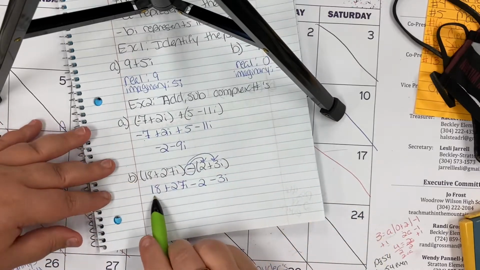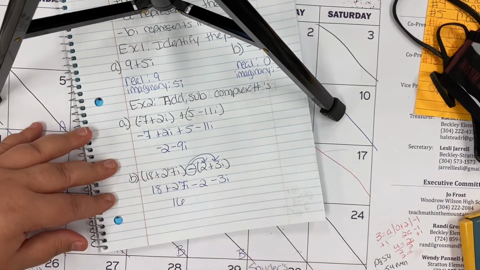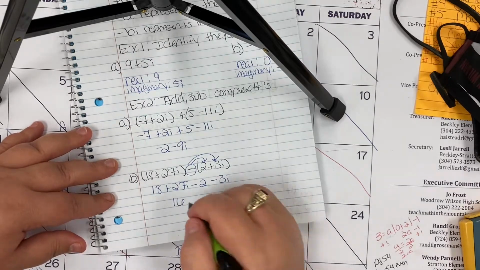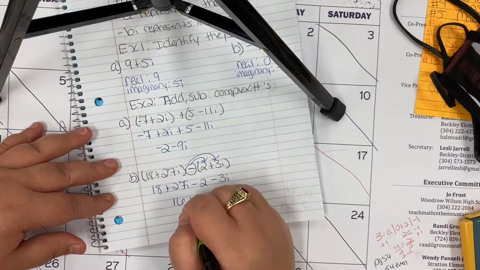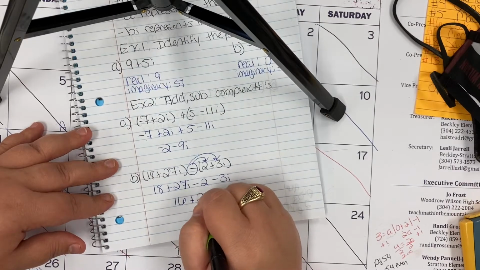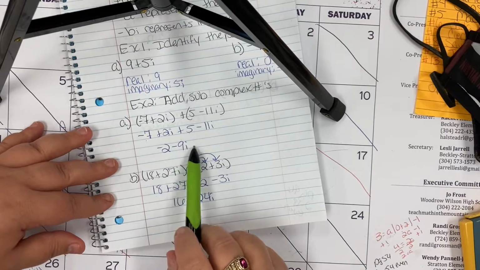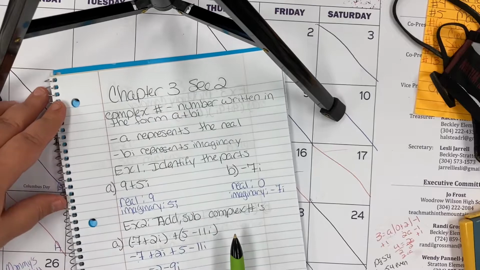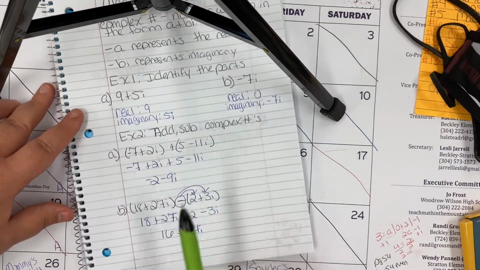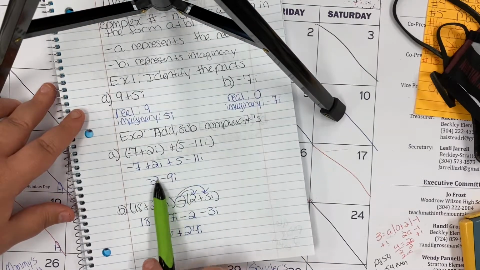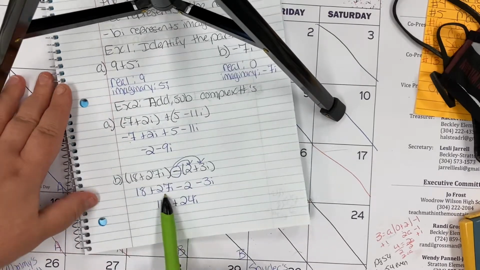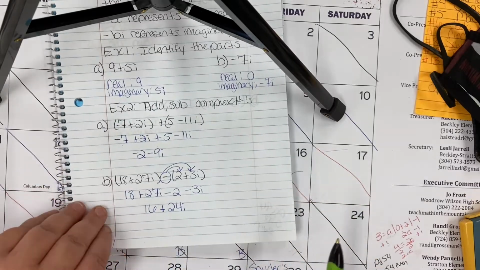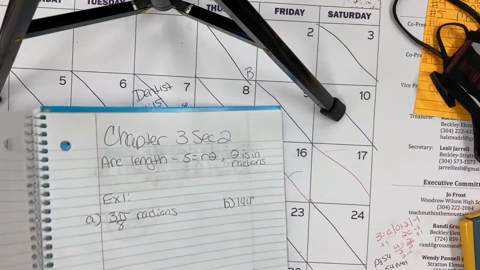Again, combining like terms, 18 minus 2 gives me 16. 27i minus 3i is going to give me that plus 24i. So remember the way I write this, it's following the a plus bi formula. So we have our a plus or minus our bi. So 16 plus 24i in part B of example 2.